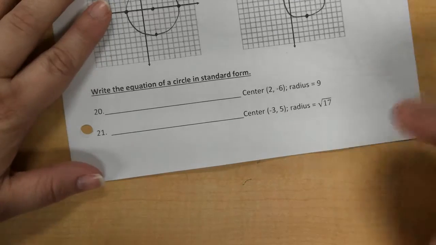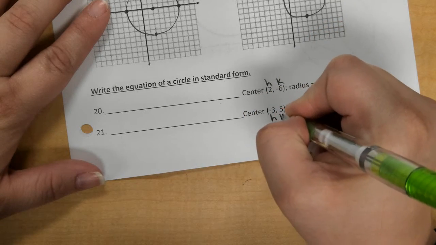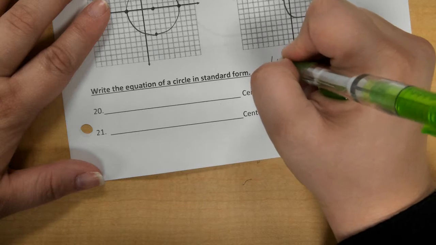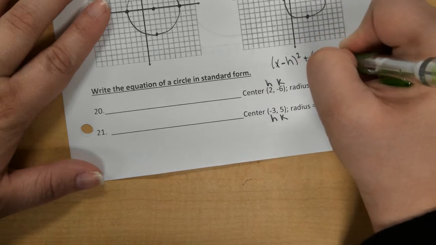Alright, at the bottom it says write the equations of the circle. So here's h and k again, and our formula. I'm going to write it out for us.